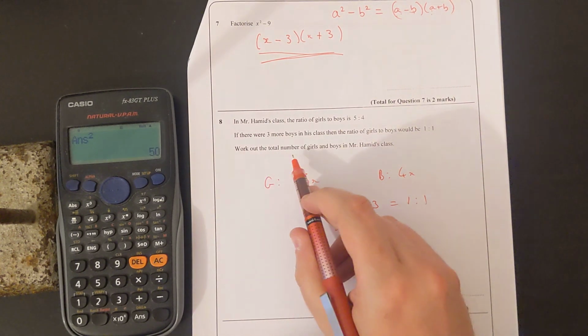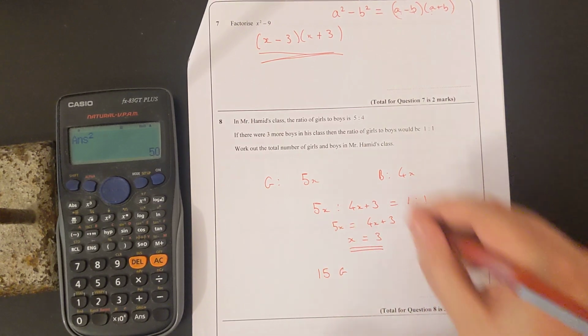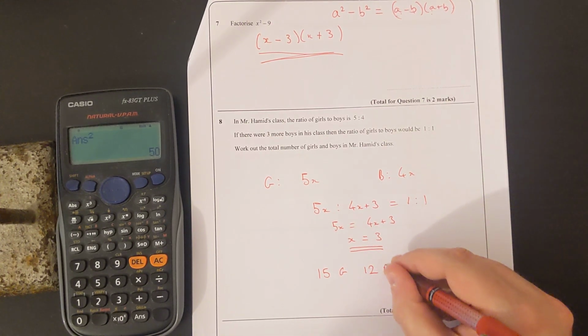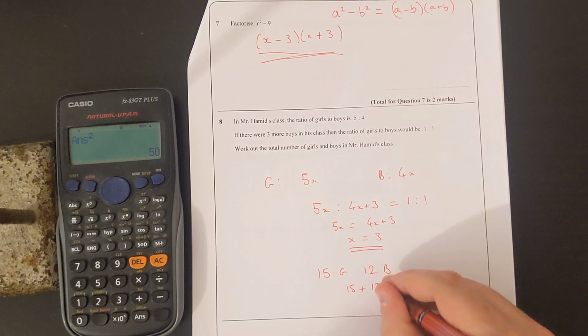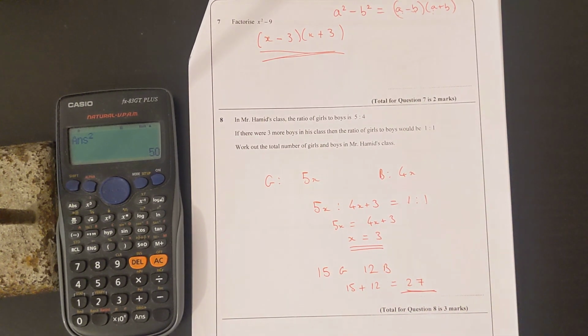The question asks for the total number of girls and boys. Well, there are 5x girls, so 15 girls, 4x boys, so 12 boys, and 15 add 12 is 27 in total. So my answer is 27. And that's the next 3 questions dealt with.